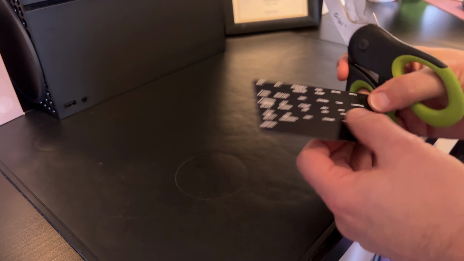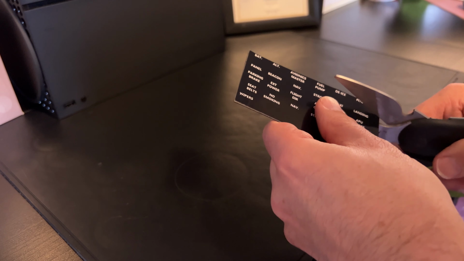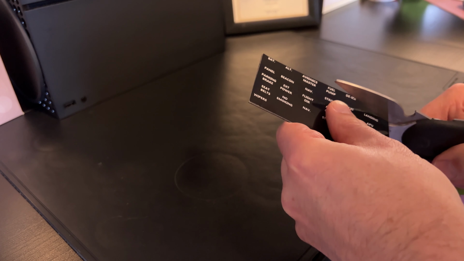Then we want to just cut out each of the lines to create our set of labels.